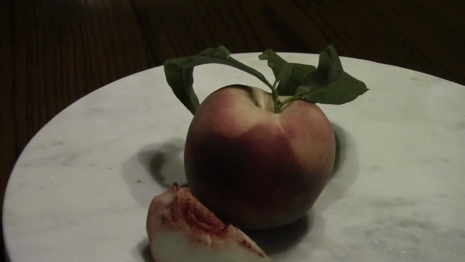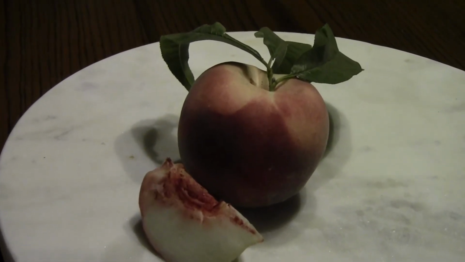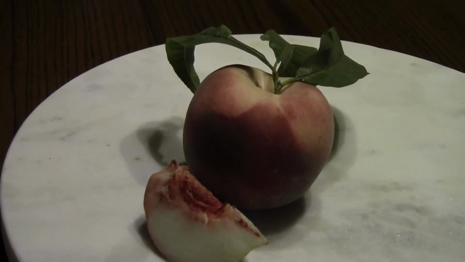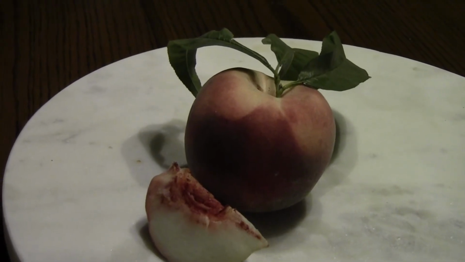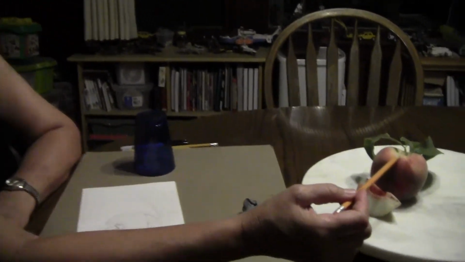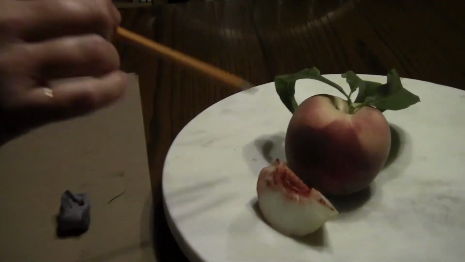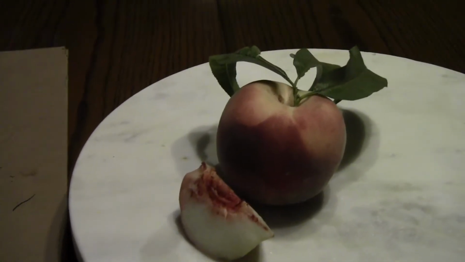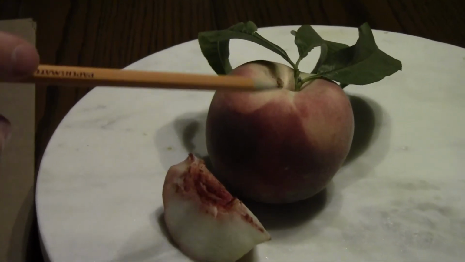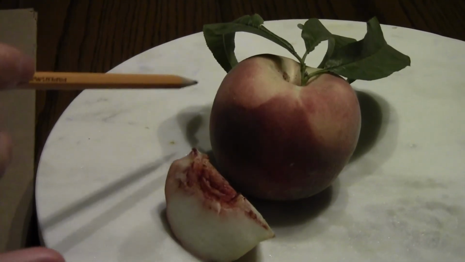Maybe you've noticed when you're in the country that sometimes you'll see silver foil on the ground. That is to give the peach a suntan. So if we look at the peach itself, we'll see this kind of light yellowish shape. That is where, when this peach was hanging on the tree, another piece of fruit or a leaf was casting a shadow here.